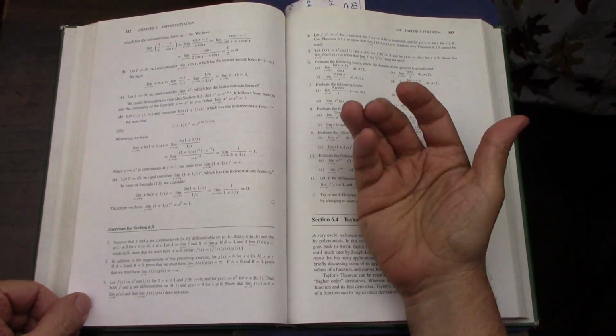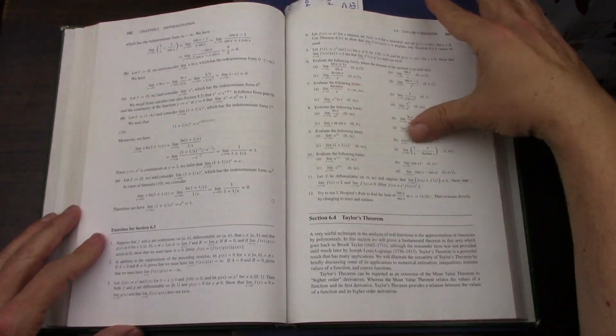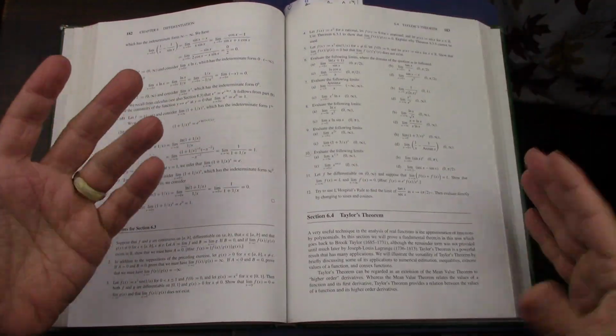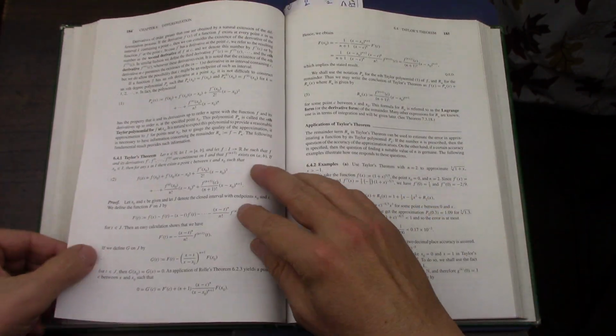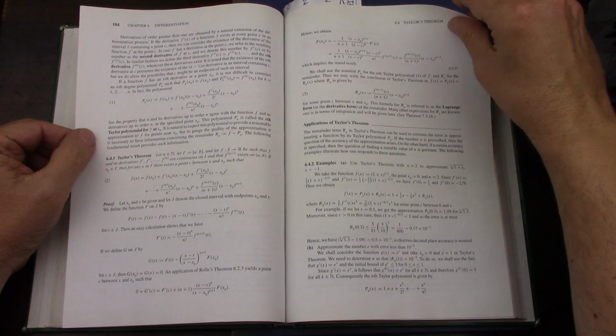I love working out L'Hopital's rules examples. They're just a lot of fun to do. Looking forward to doing these problems. Although I'm doing way too much reading right now because I want to finish this book, just because I also want to plug in a little linear algebra later in the summer.